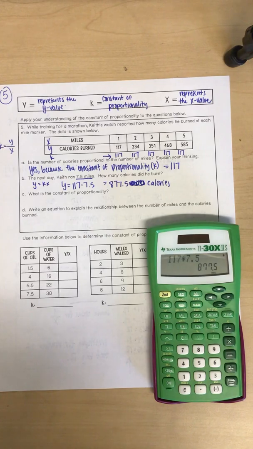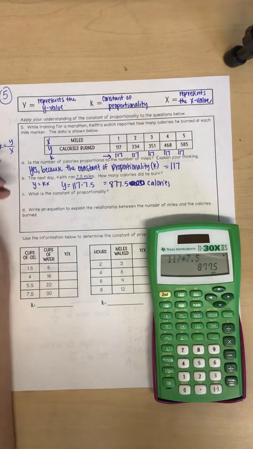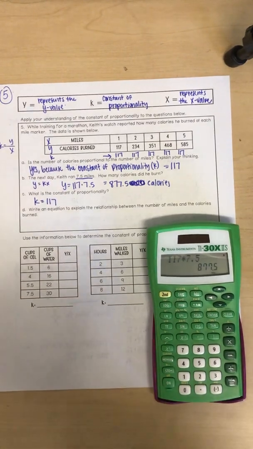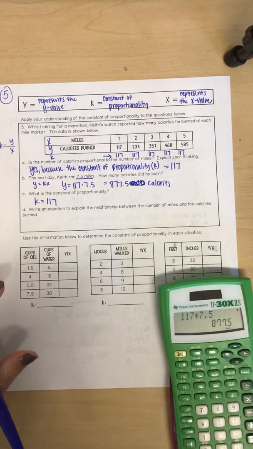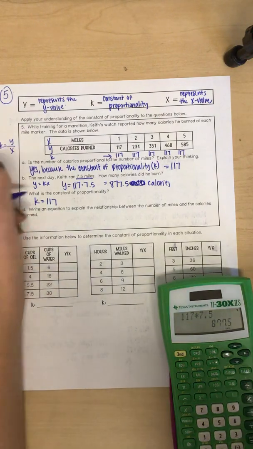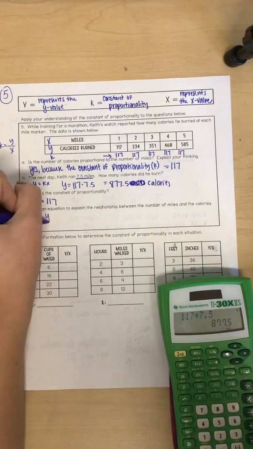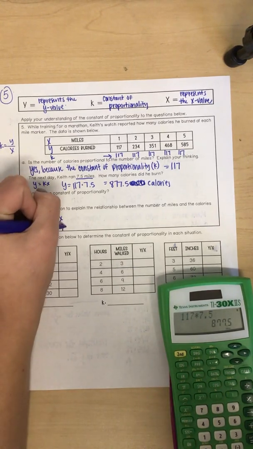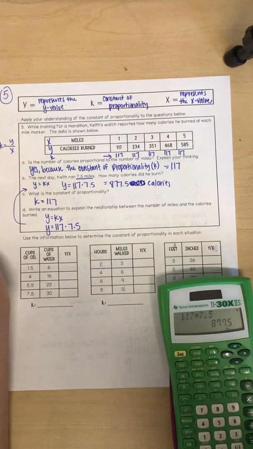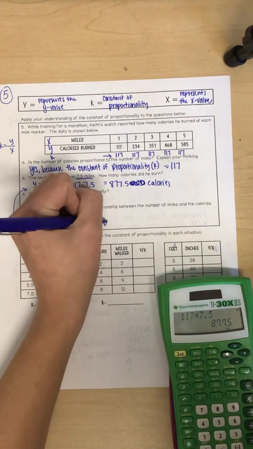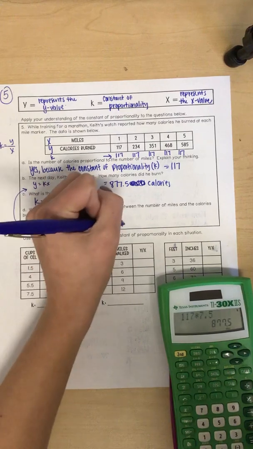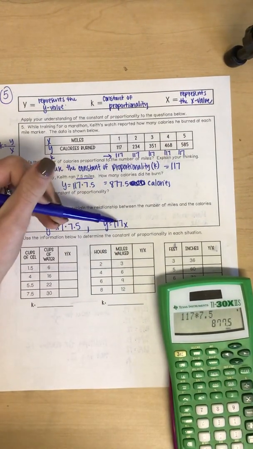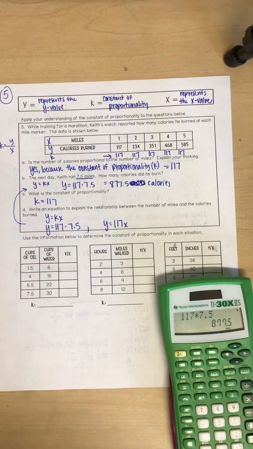All right, so what is the constant of proportionality? And you can tell me. It is 117. It says write an equation to explain the relationship. We really already did that up here. Y equals kx. So y equals 117 multiplied by 7.5. Or you could say y equals 117 times x. That would be more generic, showing you that no matter what your x value is, you're going to multiply by 117 and get your y value.